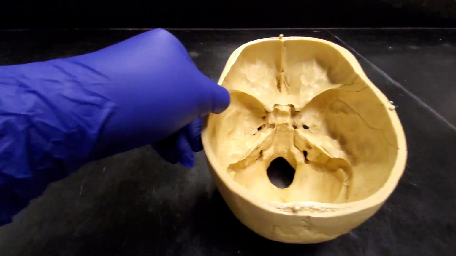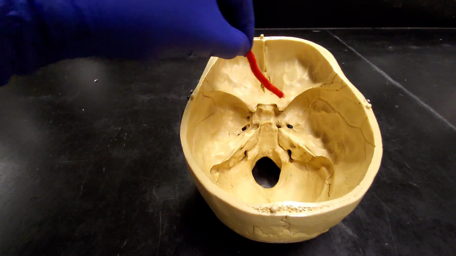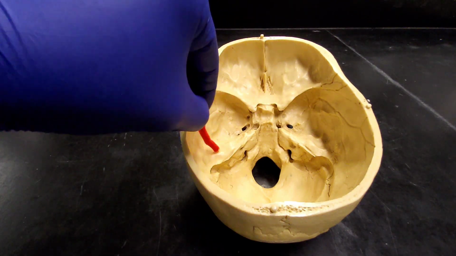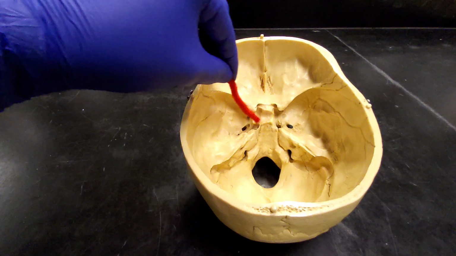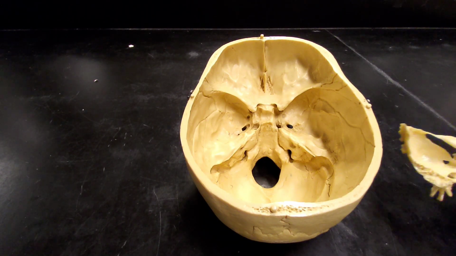So from our holistic view here, we can see things such as the lesser wings of the sphenoid, creating that almost manta ray pattern. The greater wing would be forming the floor of that middle cranial fossa. And then of course we have our foramen rotundum. Now, when we look at an isolated sphenoid bone, it's a little trickier to see.